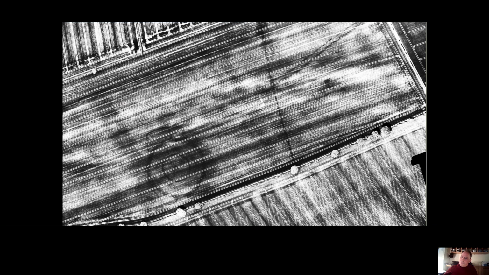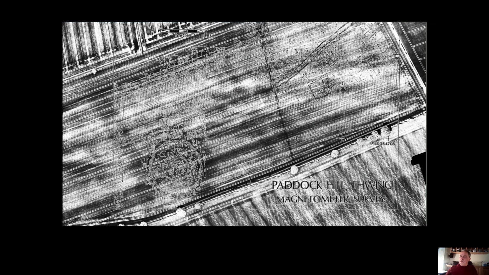Here's the great circle at Thwing. You can actually see the two circles of post holes around there. You've got these add-ons to this, and there's the enclosure, roundhouse, and again all these other features here. This is Arnold's geophysics laid over it.